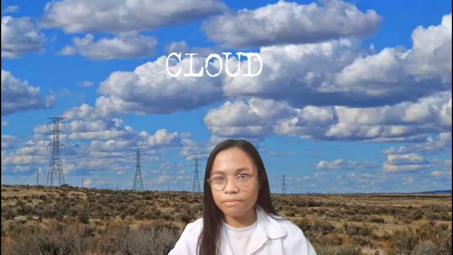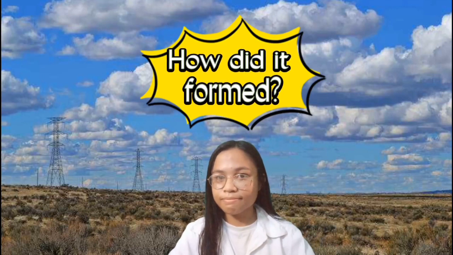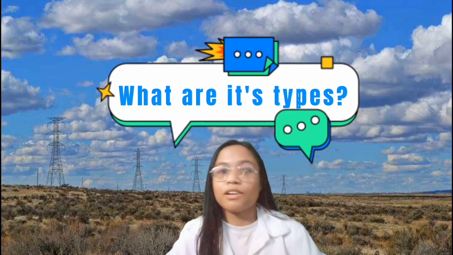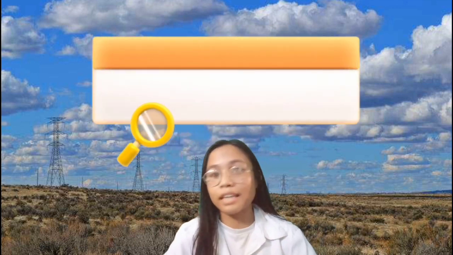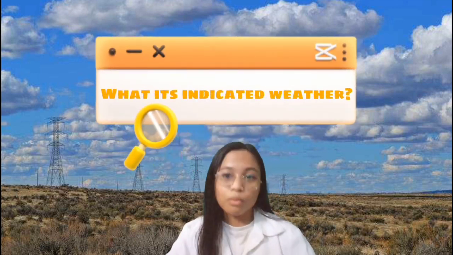Have you seen the previous clip? Heartbreaking, right? But let's go back first to the beginning of the process, from heavy rainfall that causes flooding and rain-induced landslide. And that is the clouds. How did it form? What are types of clouds and what they indicate in terms of the weather?